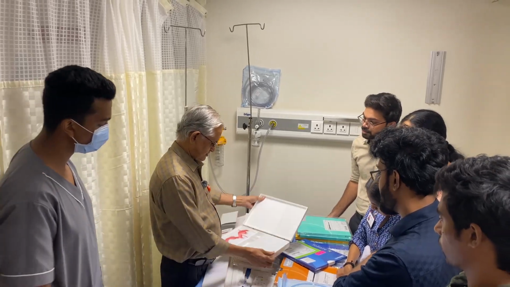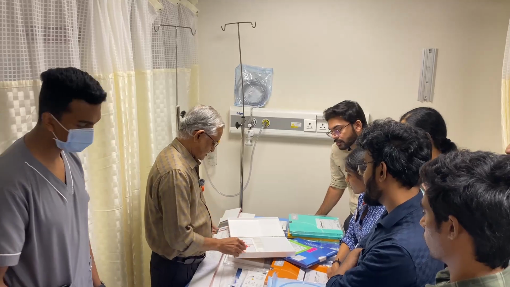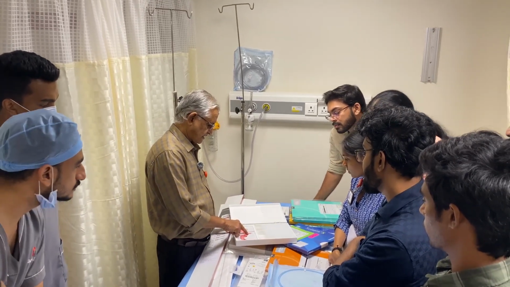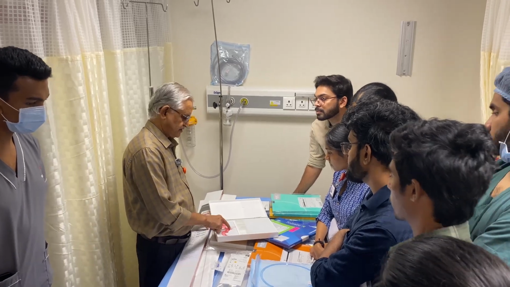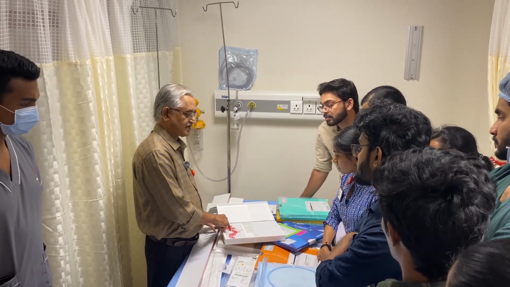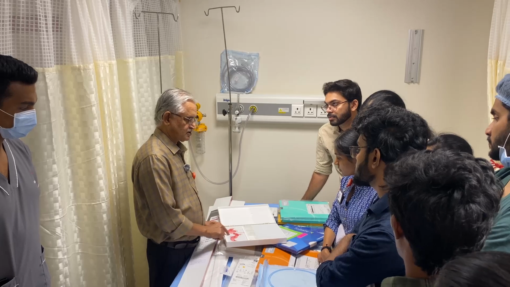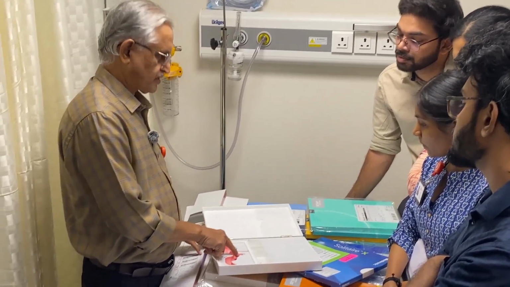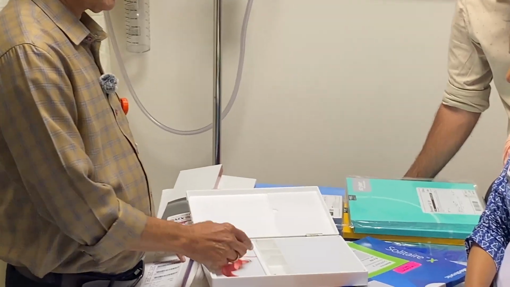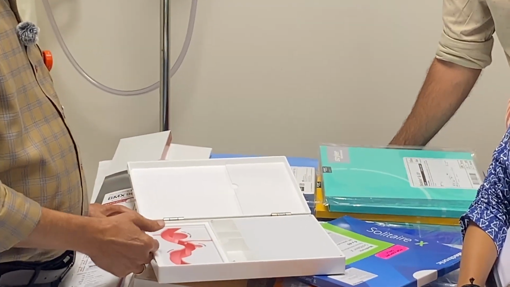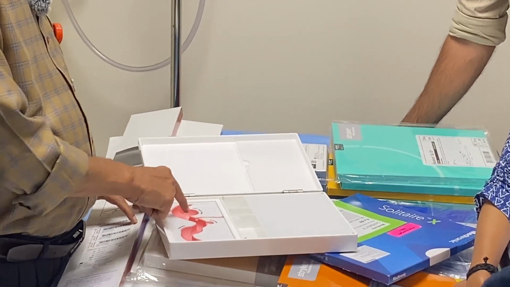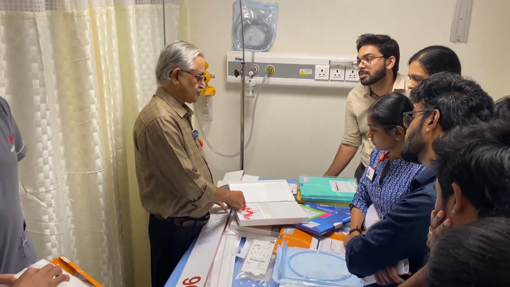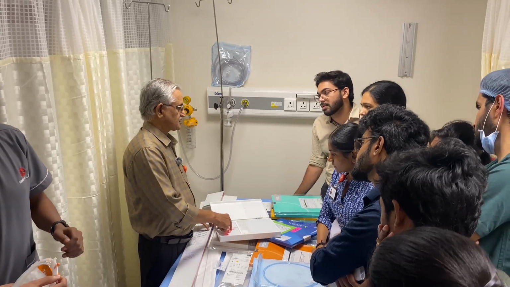There are 2-3 types of aneurysms. Aneurysms can have a narrow neck or a wide neck. Depending on the size of the aneurysm and the neck size, you'll have to decide on the type of device which you have to use. In a narrow neck aneurysm, it is safer to put coils, because the coils will remain inside and not come out. Whereas in a wide neck aneurysm, you cannot put a coil there because it will not be stable, so you have to use a flow diverter.